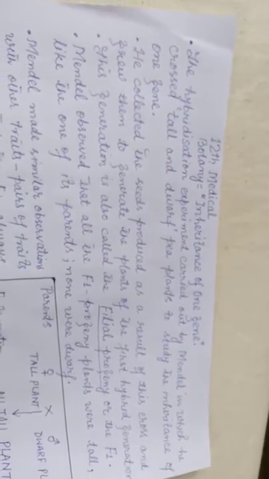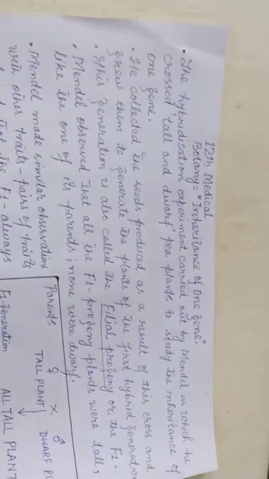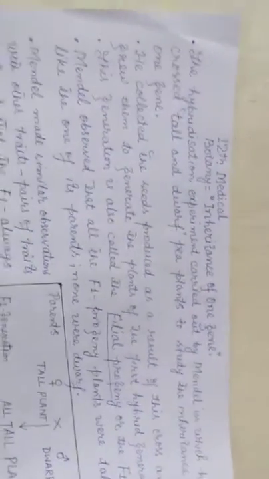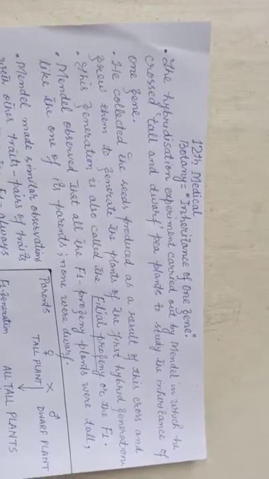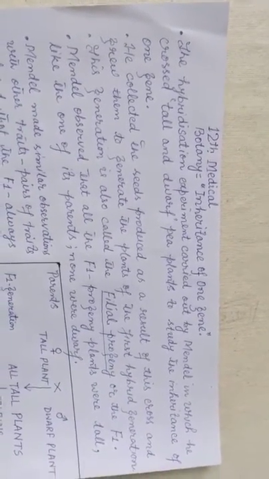The hybridization experiment carried out by Mendel, in which he crossed tall and dwarf pea plants to study the inheritance of one gene. For this inheritance of one gene, Mendel chose the tall and dwarf pea plants.